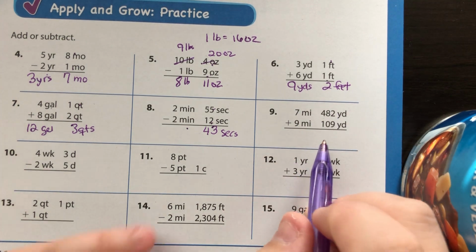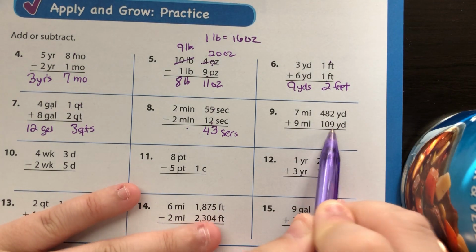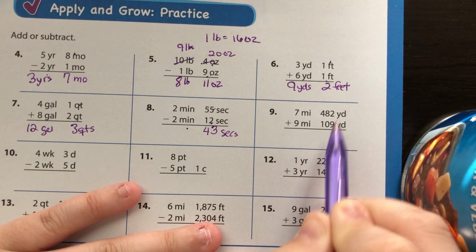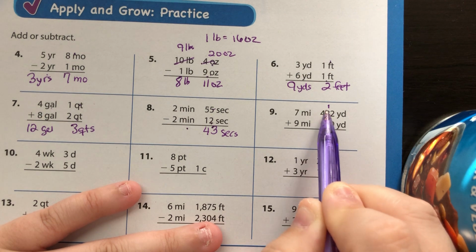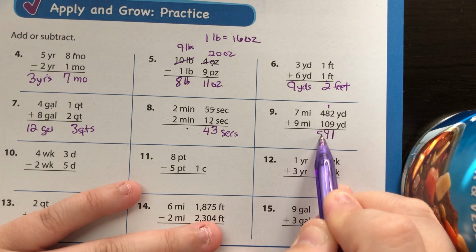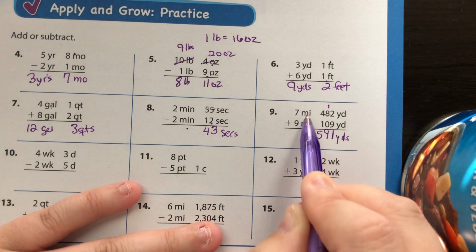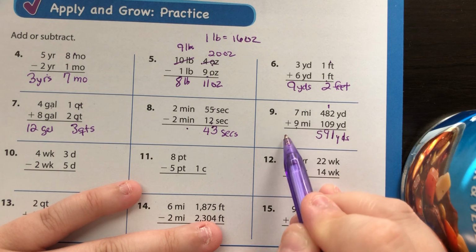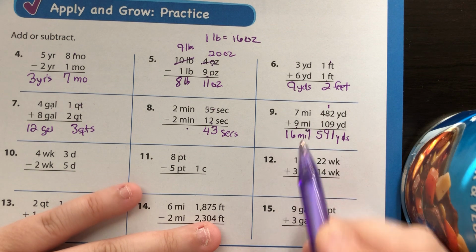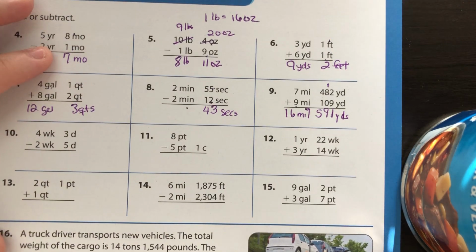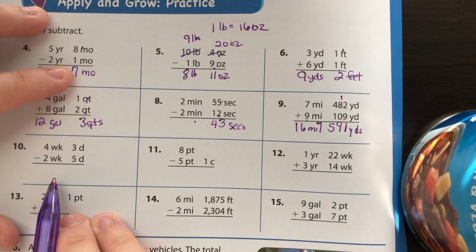We go over here. All right. Yards. 2 plus 9, that's 11. Carry 1. 1 plus 8 is 9. 9 and 0 is 9. 4 and 1 is 5. So 591 yards. And 7 plus 9, that's 16 miles. Oops, no L for that one. Sorry about that. Okay, it looks like I do need to regroup for this one.